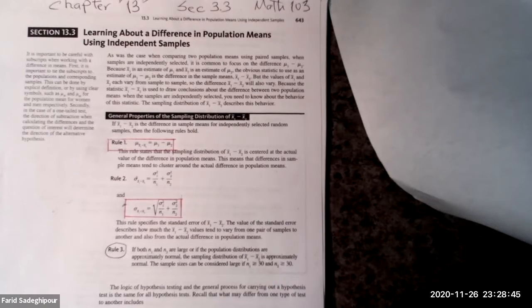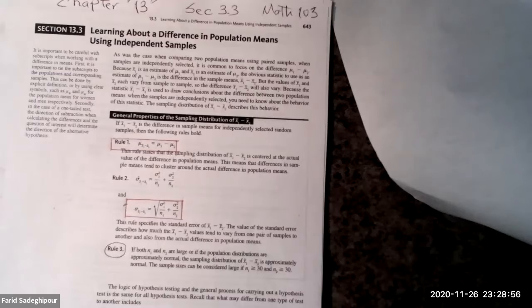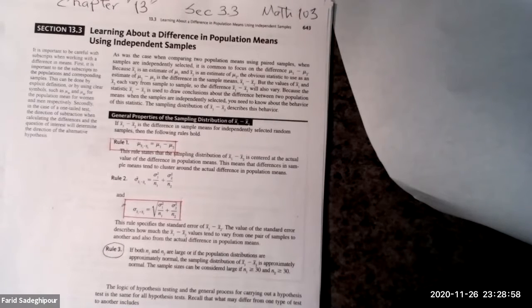Section 3.3, Math 103, telling about the difference in population mean using independent samples. In the previous video on 3.1 and 3.2, I explained the main difference and what formula to use. This one is a continuation of that one.